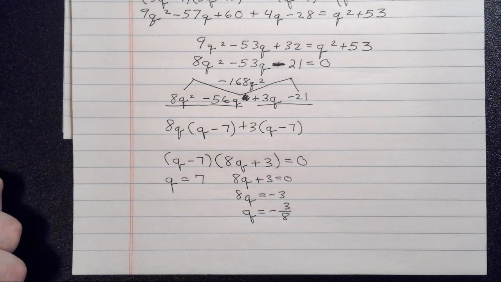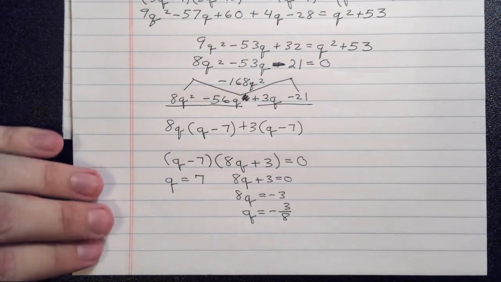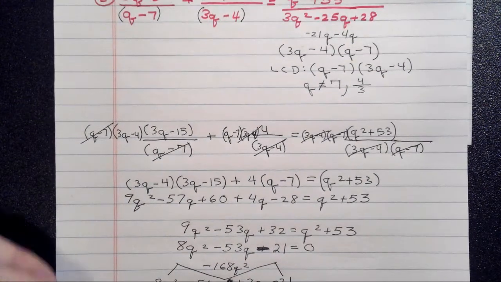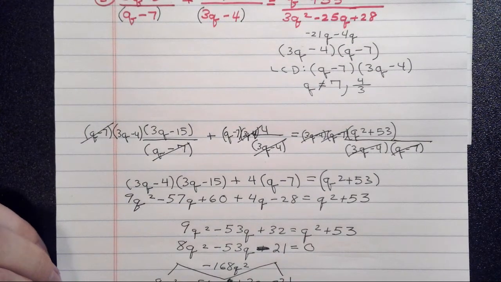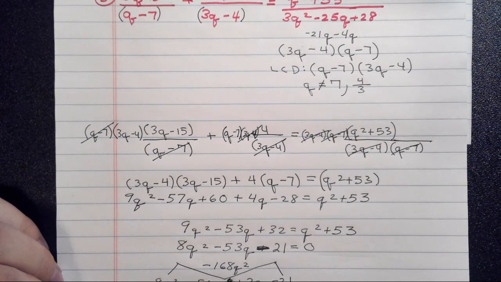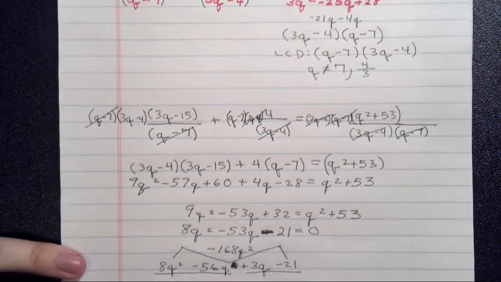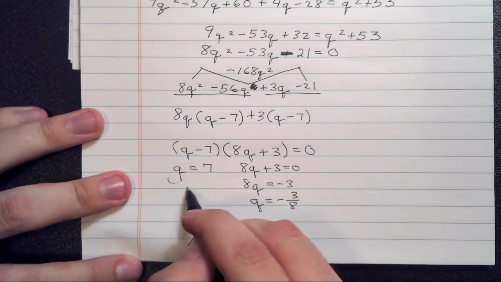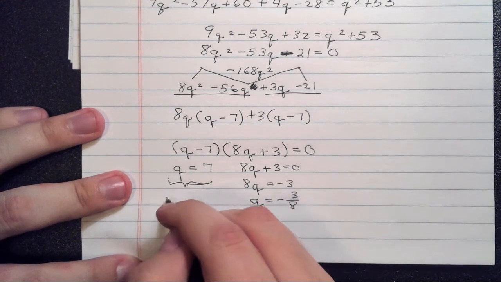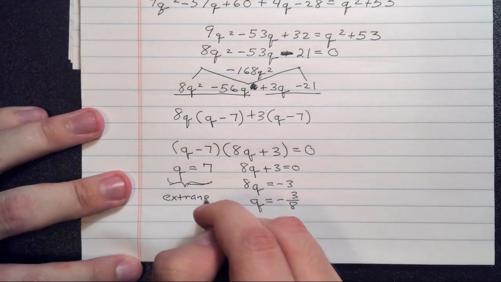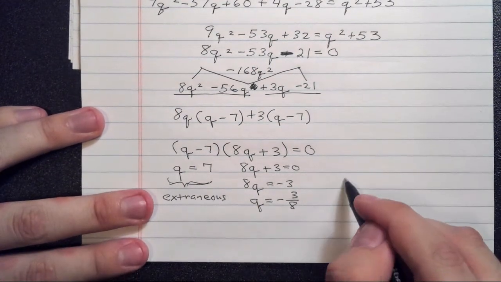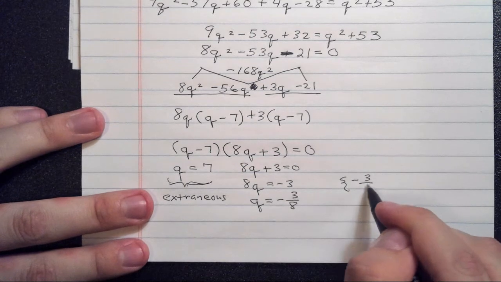Go way back to the top where you figured out that common denominator and figured out what your restrictions were. My common denominator was q minus 7, 3q minus 4, which gave me the restrictions that q could not equal 7, nor could it equal 4/3. Well, I didn't get 4/3, but I did get 7. So this is what we call extraneous. And it's not a valid solution. The only solution then is negative 3/8.